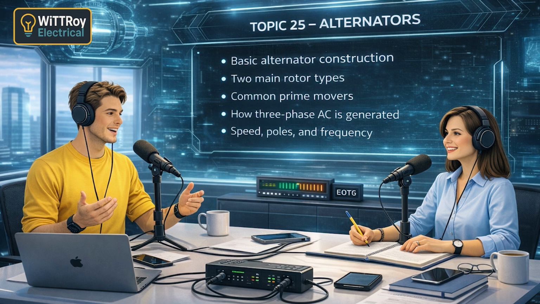Now let's start with the basic construction, nice and slow. An alternator always needs three things: a magnetic field, a conductor, and relative motion between them. Right. Magnetic field, conductor, and movement. Good.